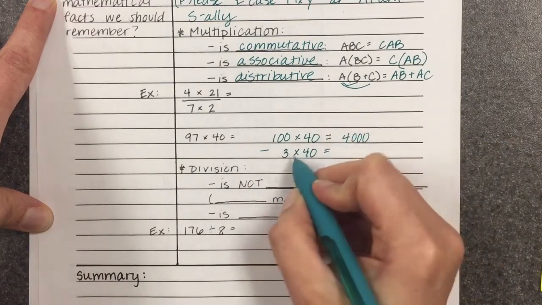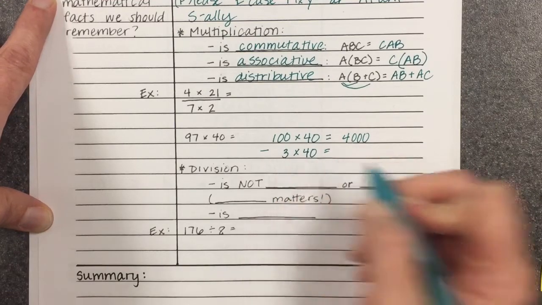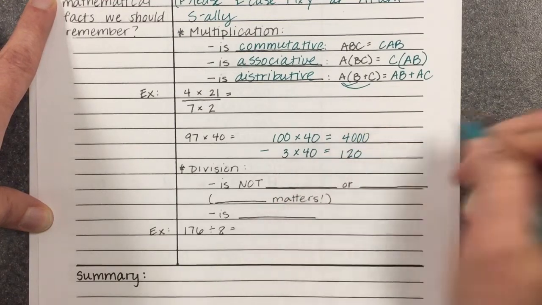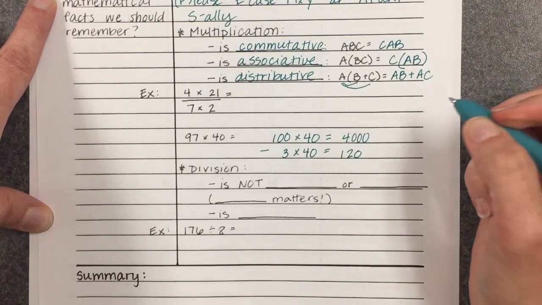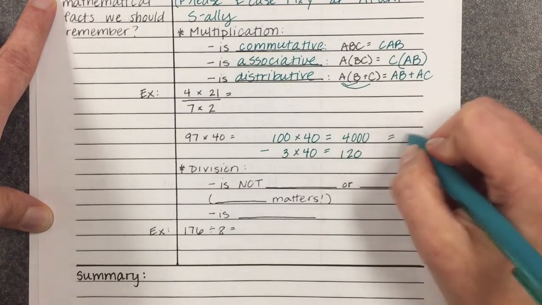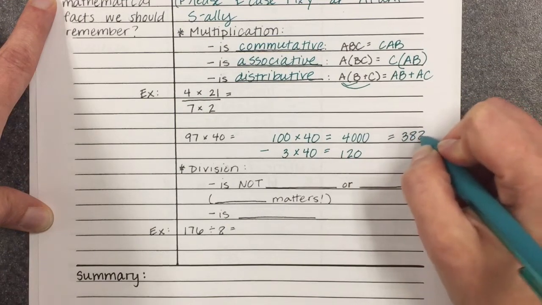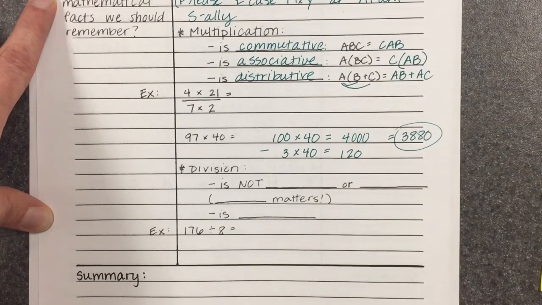Now, 3 times 40 is easy. 3 times 4 is 12. You tack a 0 on there, and that's 120. So I need to take 4,000 and take away 120, and what I'm going to be left with is 3,880, and that's going to be the answer to this problem.